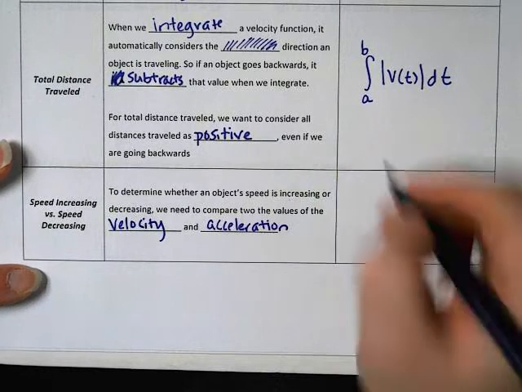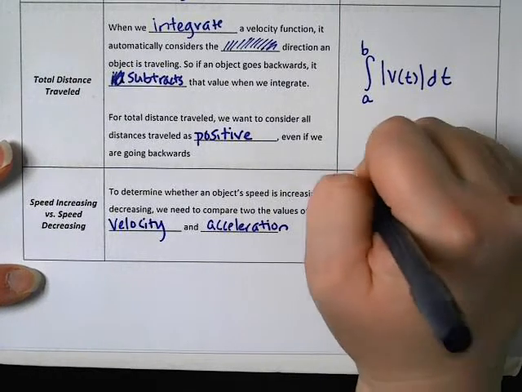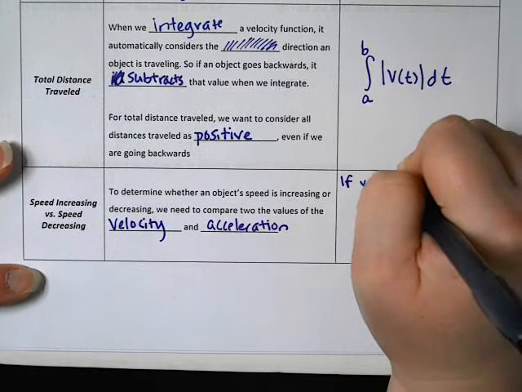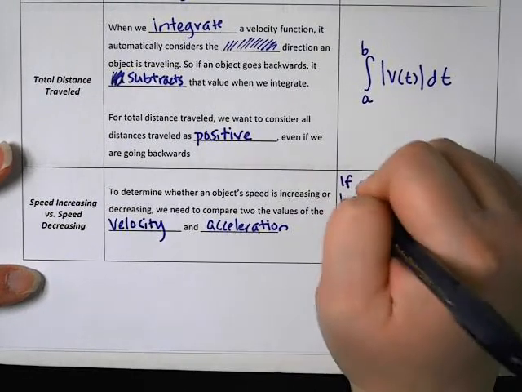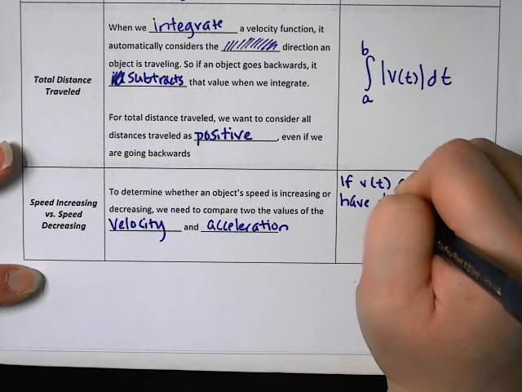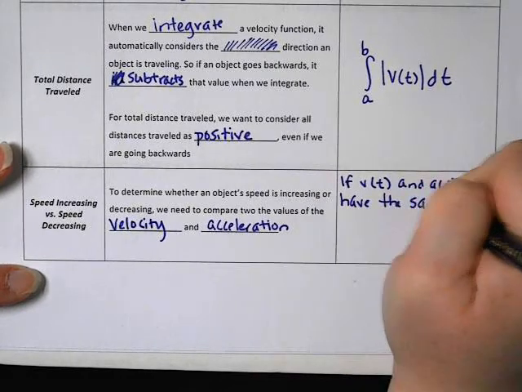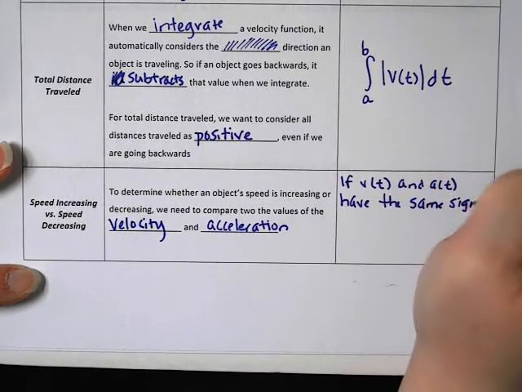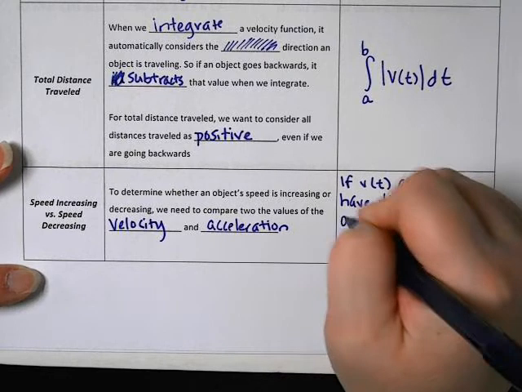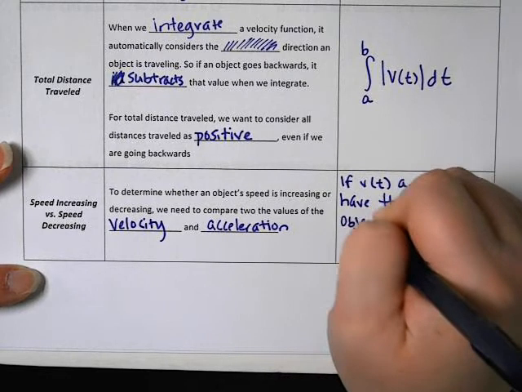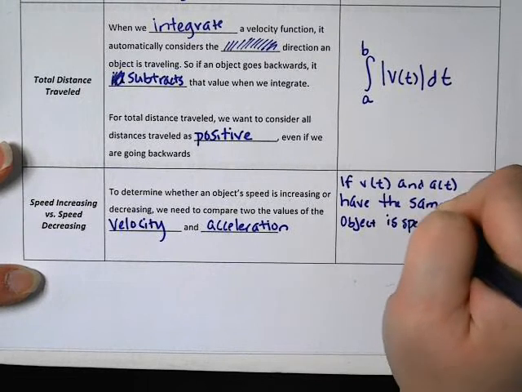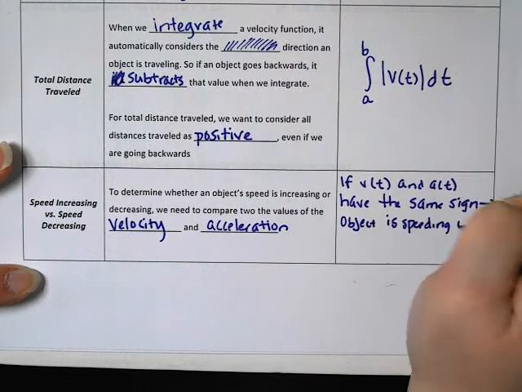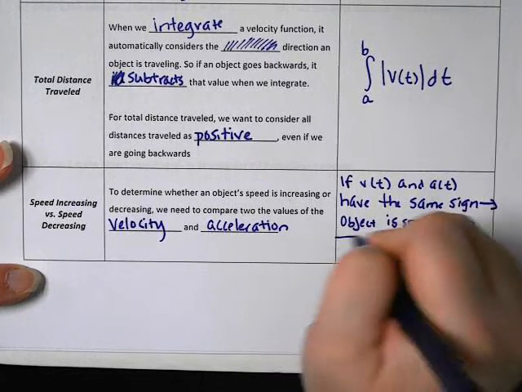All right, so if the velocity and acceleration have the same sign, then we know that the object is speeding up, or that the speed is increasing.